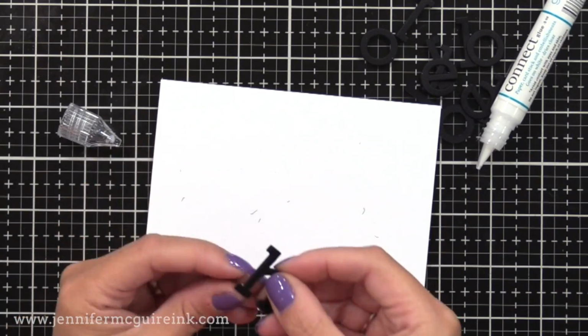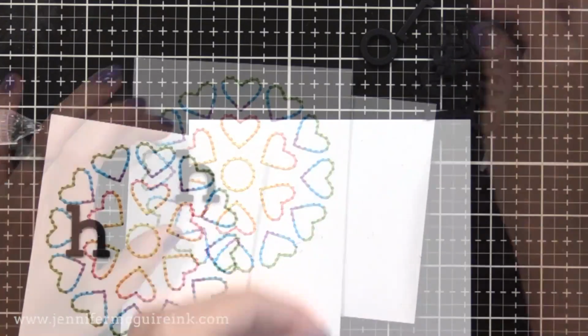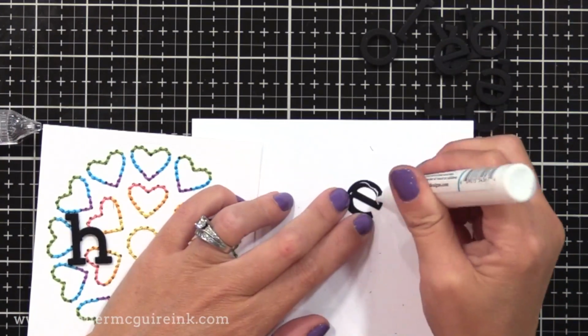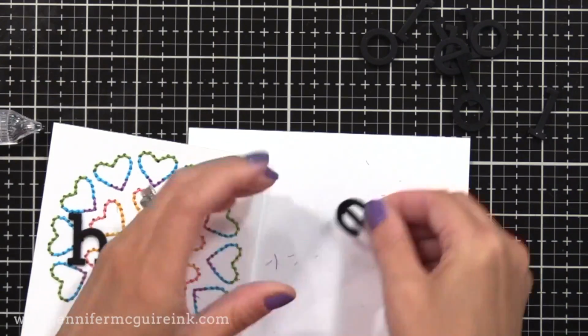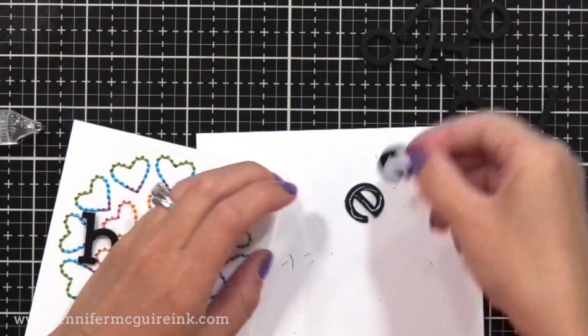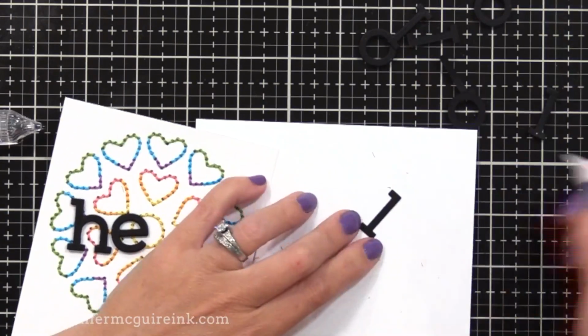It allows your word to stand out more and not get lost on a background. I like to use Gina K Connect Adhesive and just glue 3 or 4 layers on top of each other. And it really helps to make your letters pop. You can even use scraps for those additional layers. Okay, so once I have my letters all stacked, it's time to add them to our stitched background.